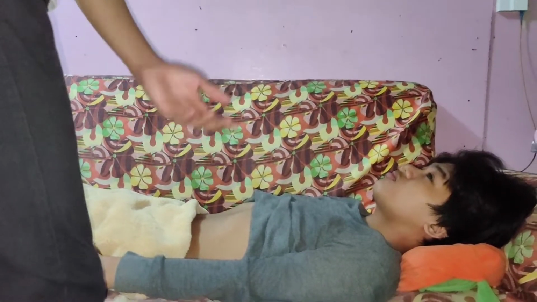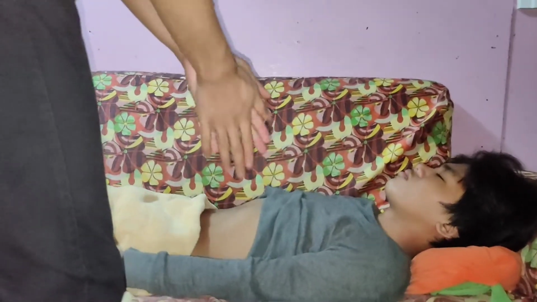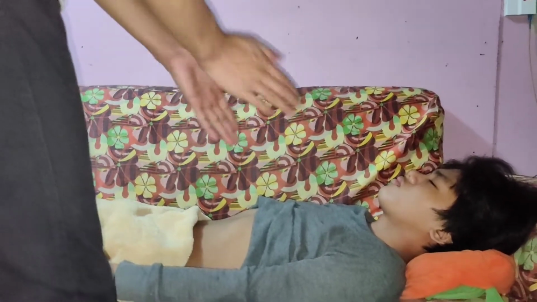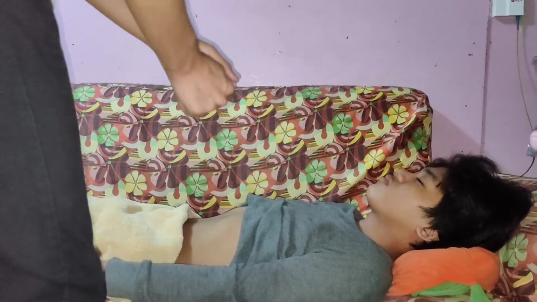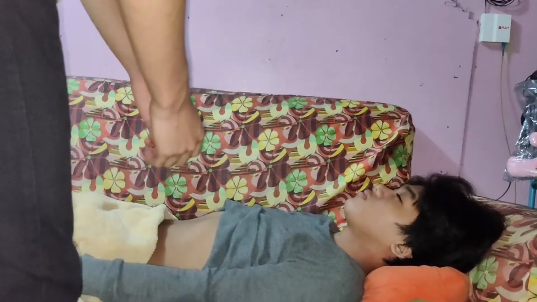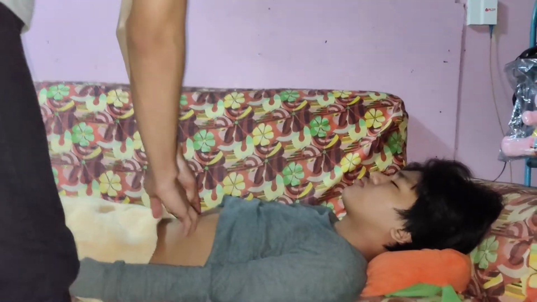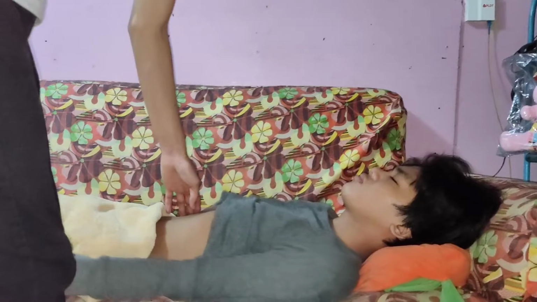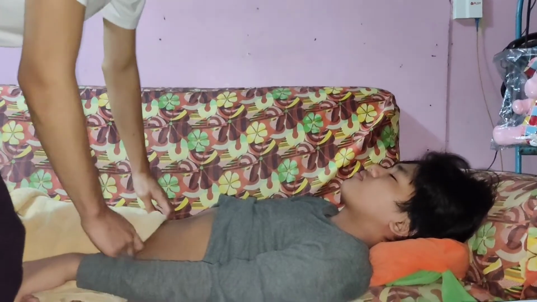So karon sir, mag-percuss ko sa imong umbilicus. So we're going to note the change from dullness to tympany, and I'm going to mark that point, okay?